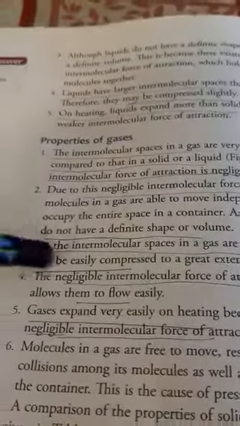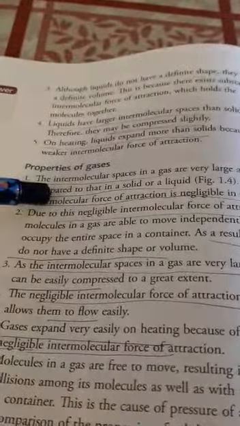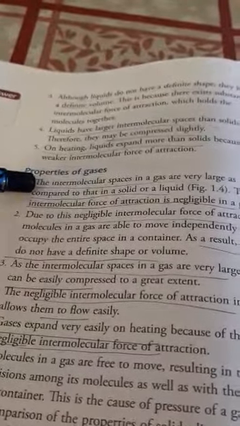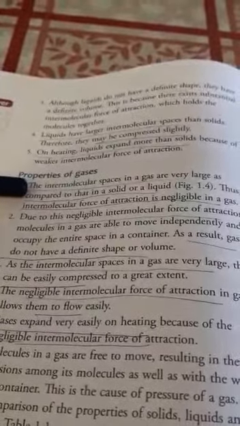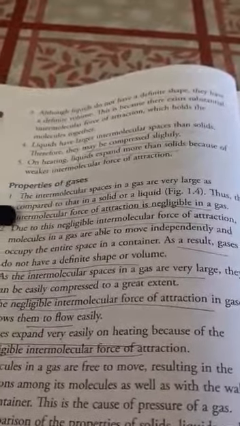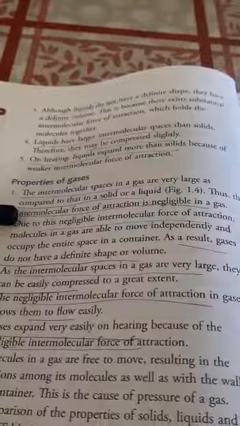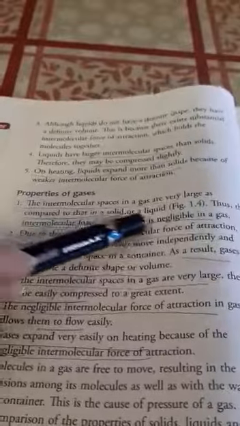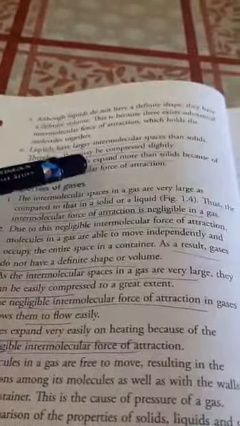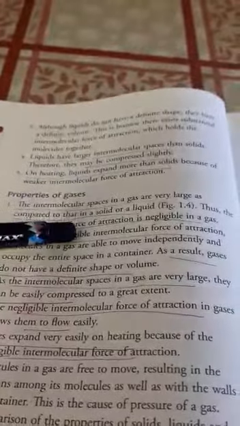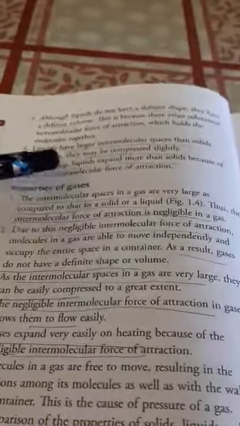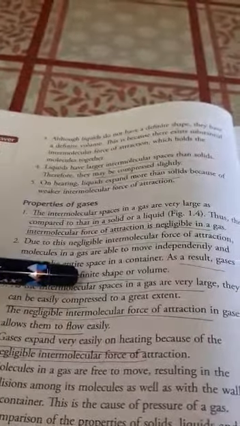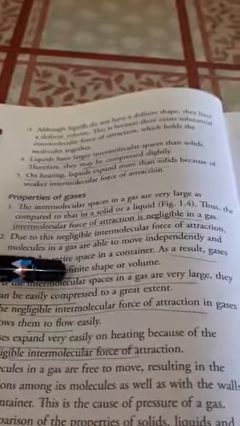Now we are going to study the properties of gases. As compared to solids and liquids, the intermolecular spaces in a gas are very large. As the intermolecular spaces are very large, the intermolecular force of attraction is negligible in a gas. Hardly any force of attraction exists between them. As I told you, intermolecular force of attraction and intermolecular spaces are inversely proportional to each other.